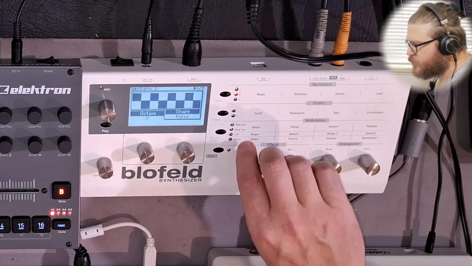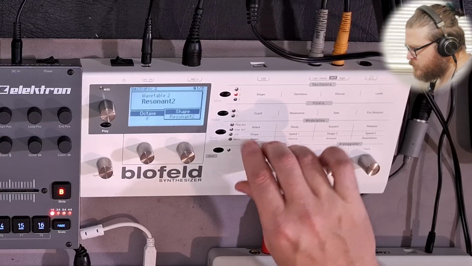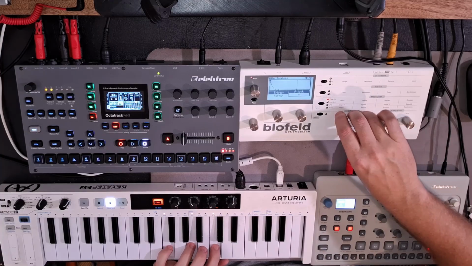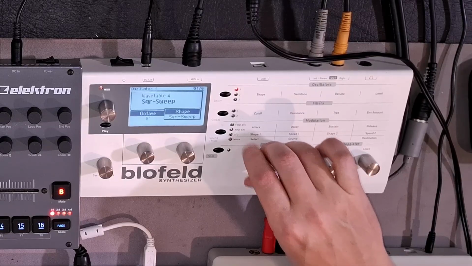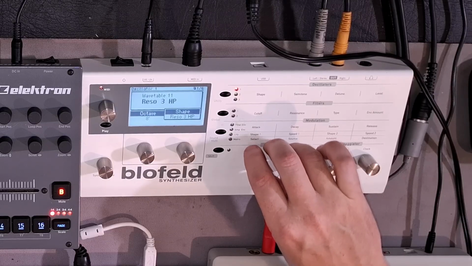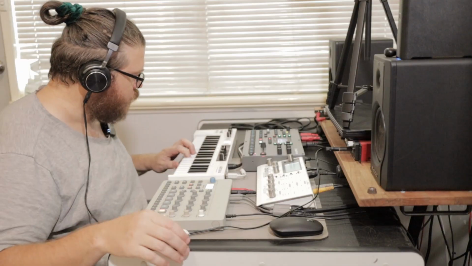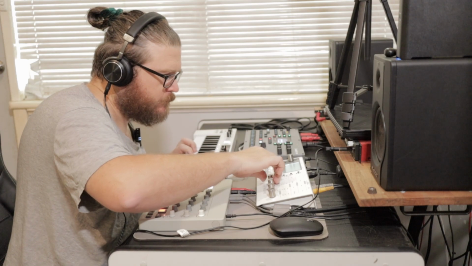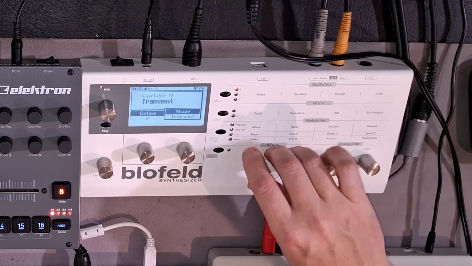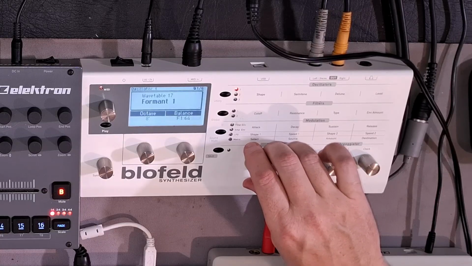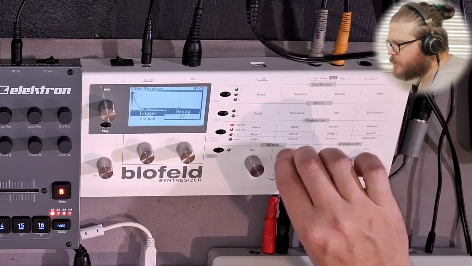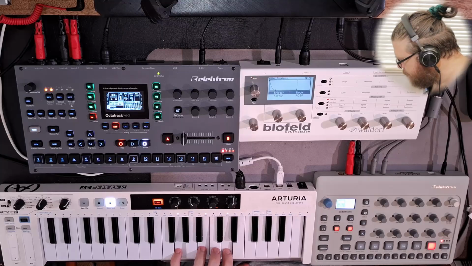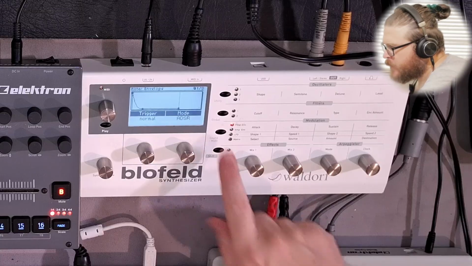And now let's scroll through some of these tables. That's interesting. I like that.